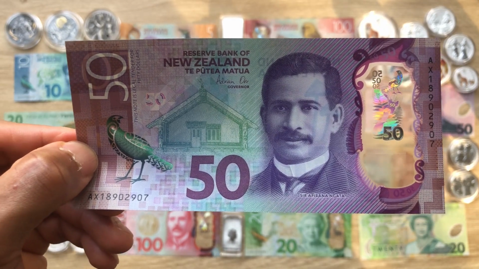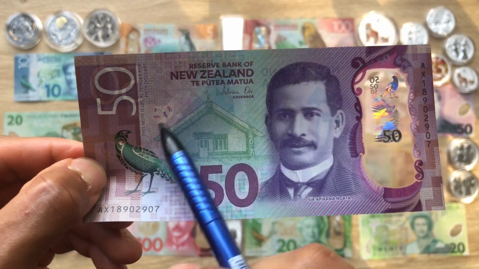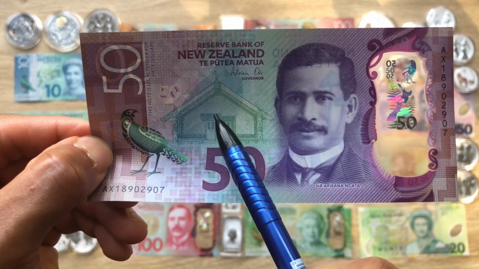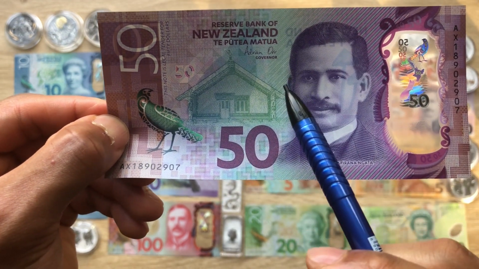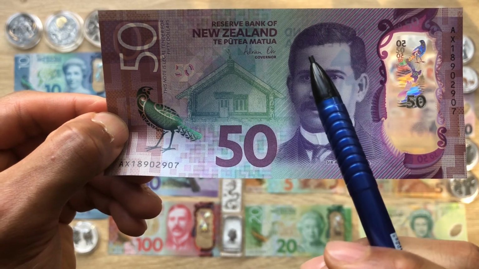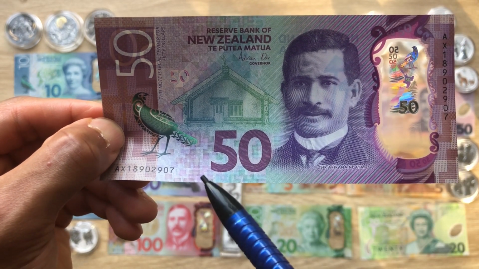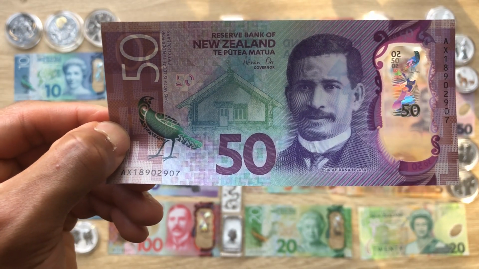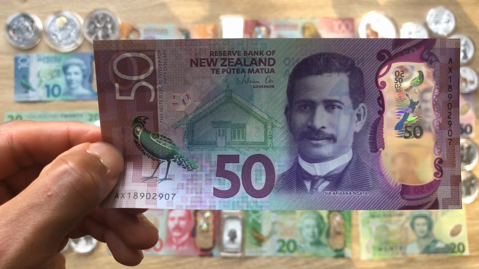100 New Zealand dollar note. This is actually a marae. It looks similar to this. If I'm not wrong, correct me in the comment section below. It is like a house which has been carved out of wood, and serves a religious and socio-cultural purpose for the Pacific Islander community. Anyways, let us move on.